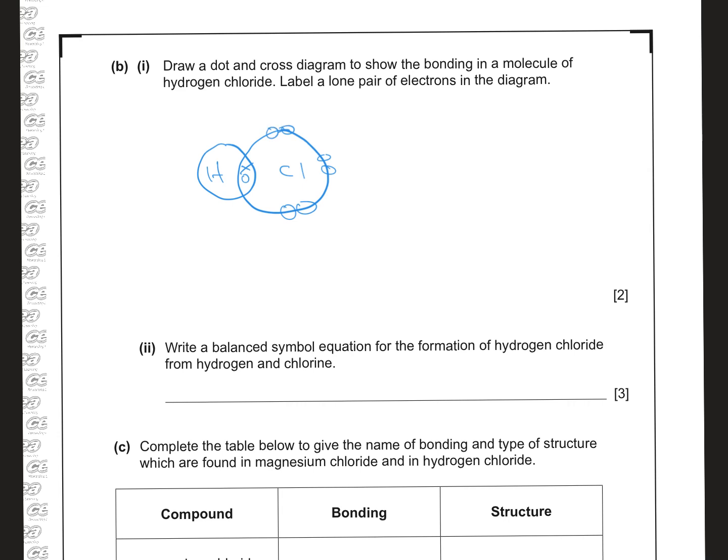Now, you don't have to draw the shells. You could just draw it like this. That's fine. And then it says label a lone pair of electrons. Well, here is a lone pair, here, here. That's all I need to do. It just says a lone pair.